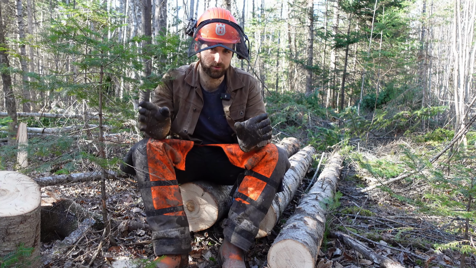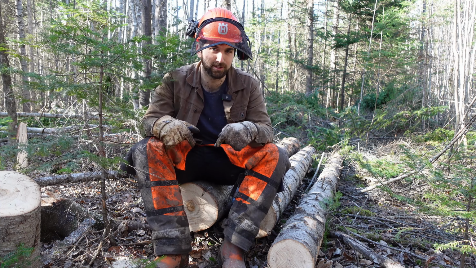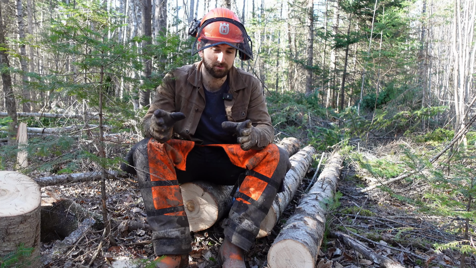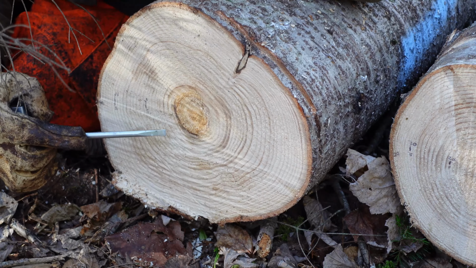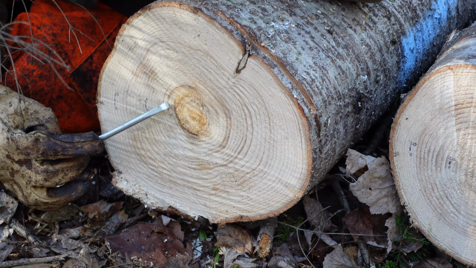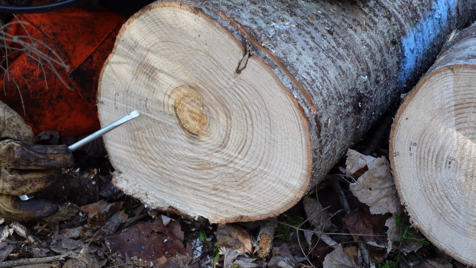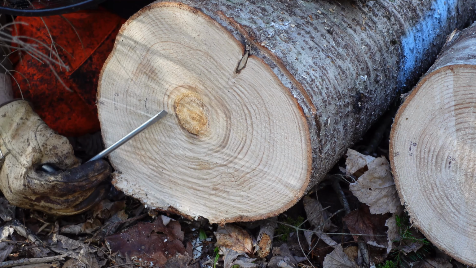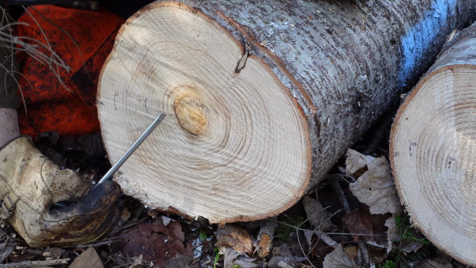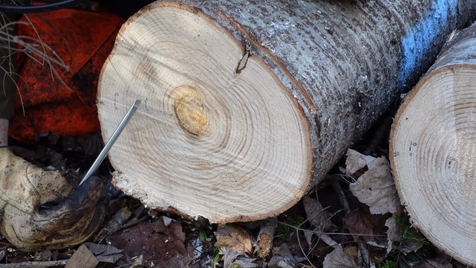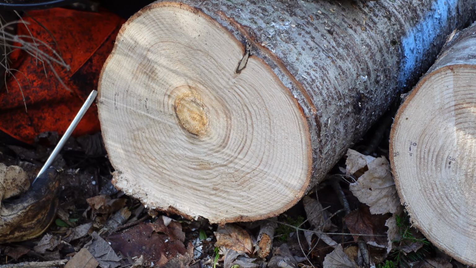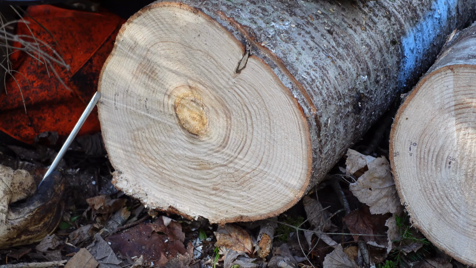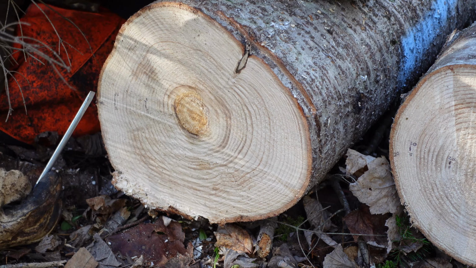So having gone over those fundamental concepts, let's take a look at these 3 logs and see what it actually looks like in reality. Taking a look at the first log here, you can see the markings I've made. Each one of these lines is an increment of 10. So this is the first 10 years, this is 20, and this is 30. And then this last section is the last 7 years. So this is a 37-year-old tree.